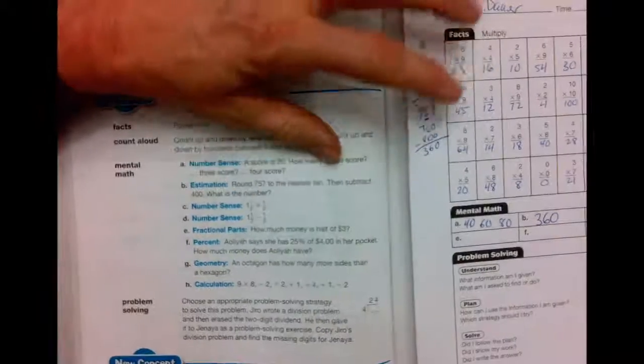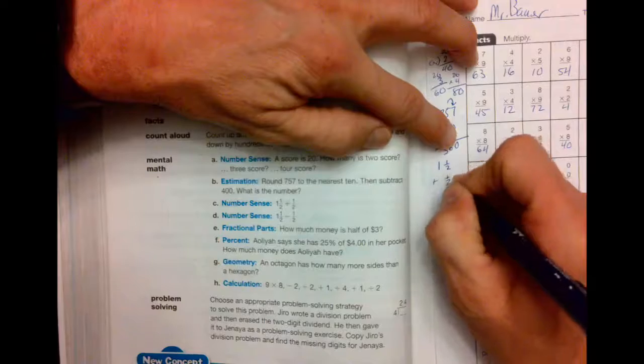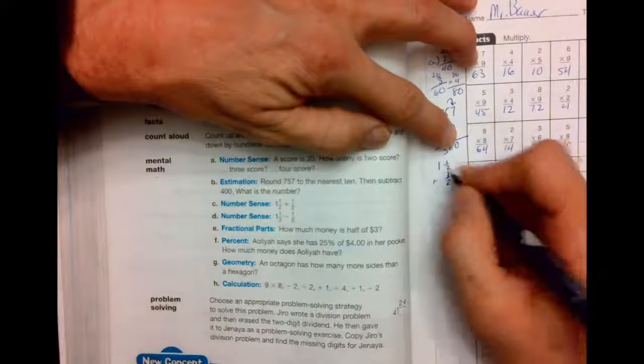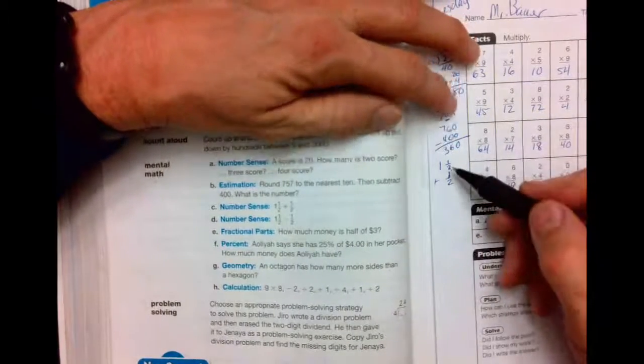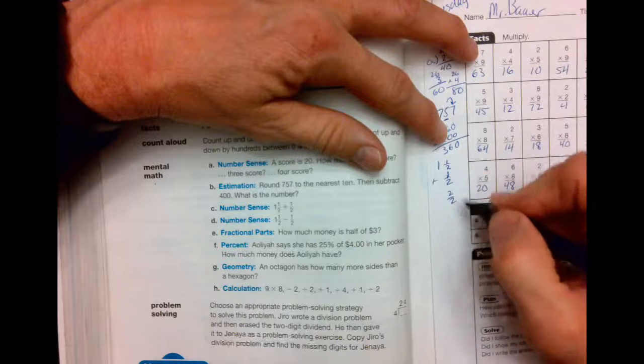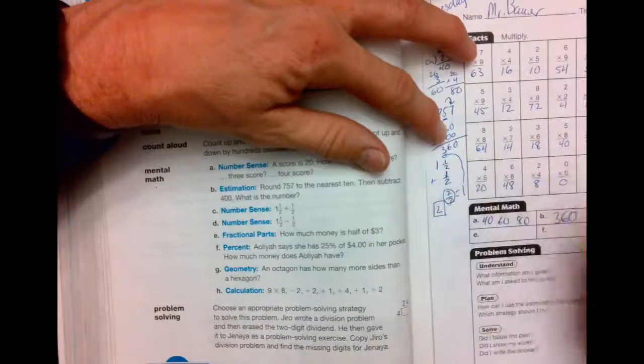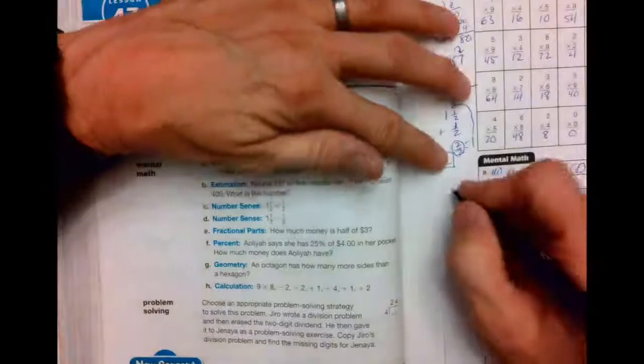Alright, C says, 1.5 plus a half. Box, box, box, box. 1.5 plus a half. Fractions over fractions. Whole numbers over whole. If I have a half a cookie plus a half a cookie, I have a whole cookie. Add the numerators, keep the denominators. 2 over 2 actually equals 1. 1 plus 1 equals 2. My answer is 2.